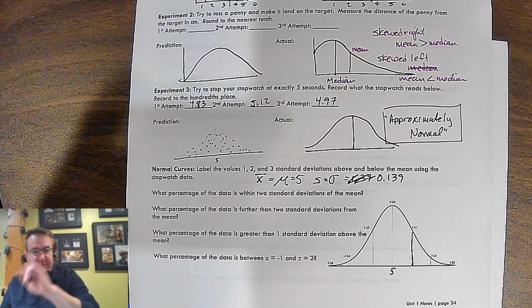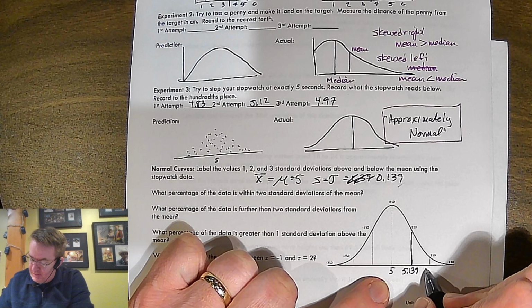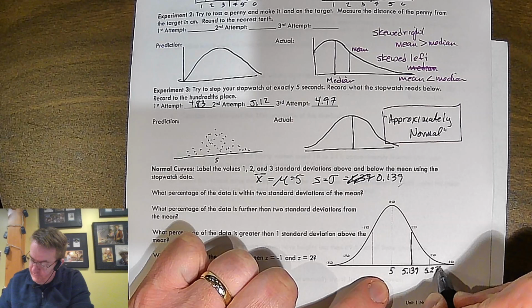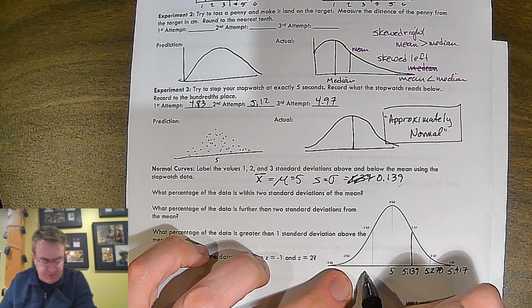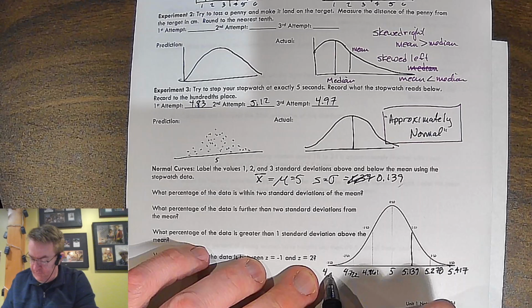5.139. If I'm going to go 2 standard deviations above the mean, I'm going to add another one of those on, so I'm going to end up with 5.278. Check my work. And then 3 standard deviations way over here is 5.417. And then we're going to do the same thing, except we're going to subtract this off. So this would be 4.861, and then I would end up with 4.722, and then I'm going to subtract a third one off, and I'm going to get 4.583.